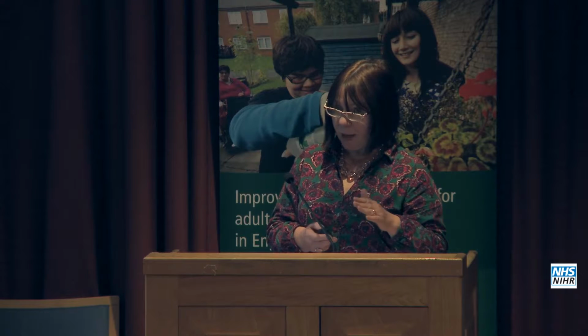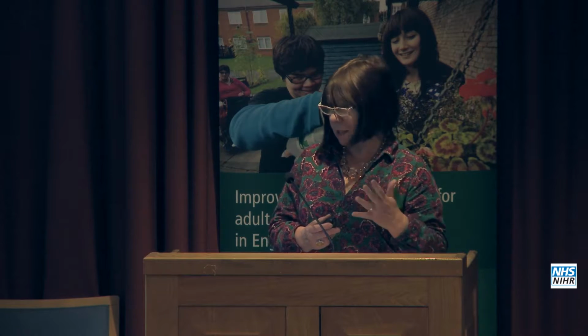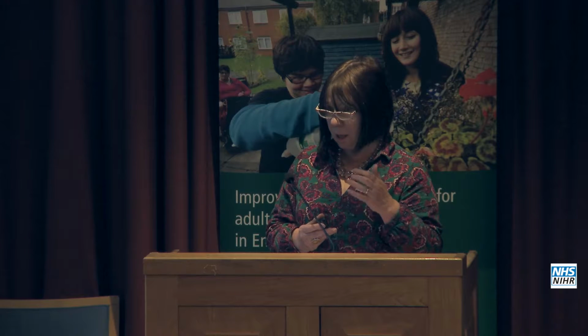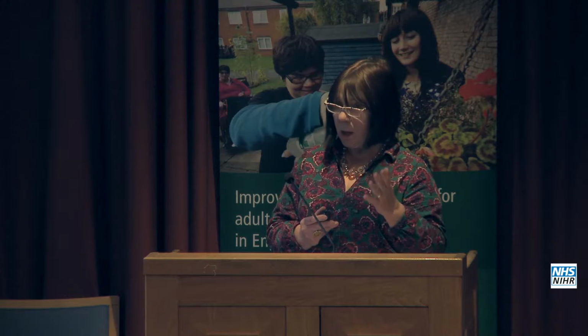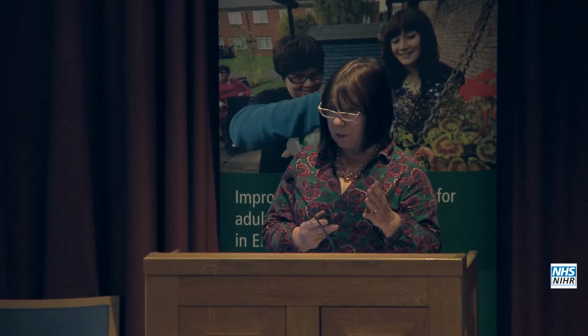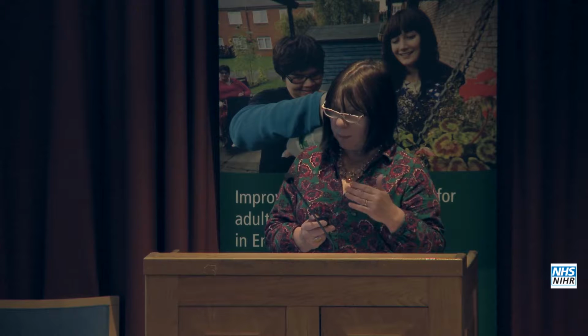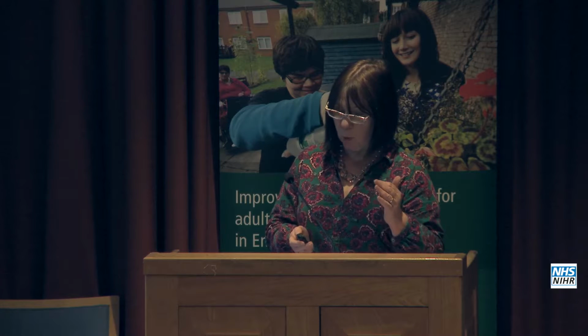And lastly, we've had some studies that have been really excellent at collecting cost data and elements of where costs can get attributed to, but not all studies have done so, and a lot of studies have not been able to work out where costs fall.